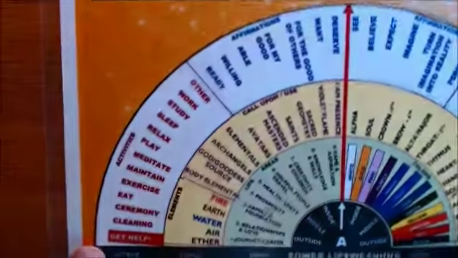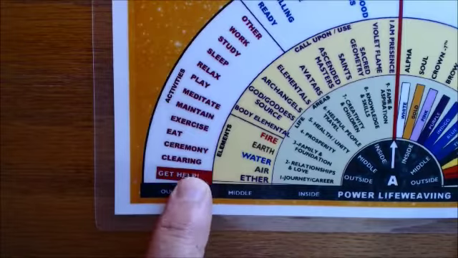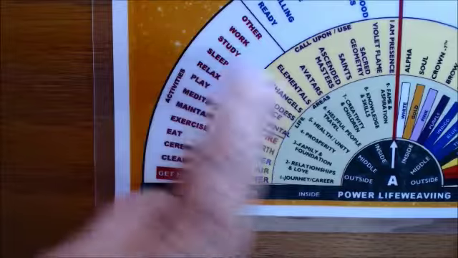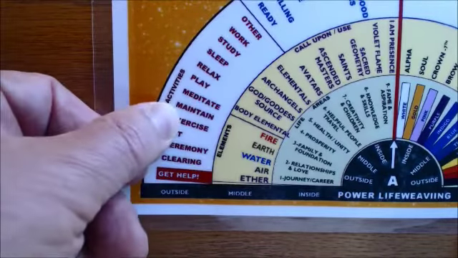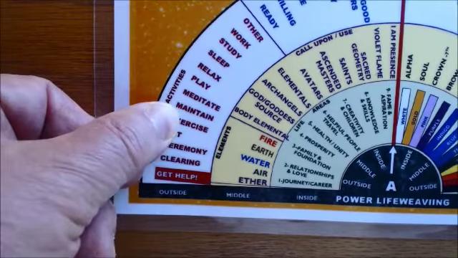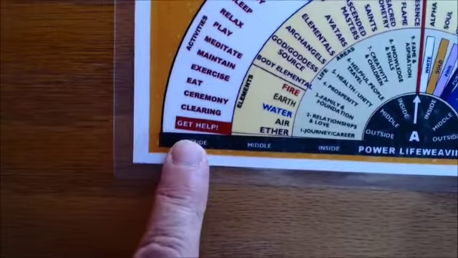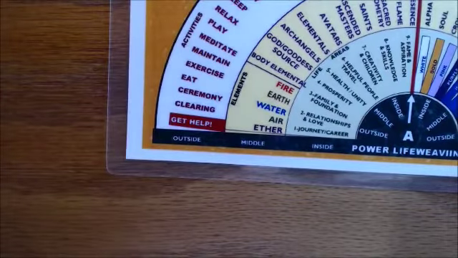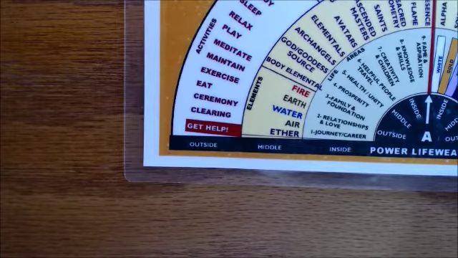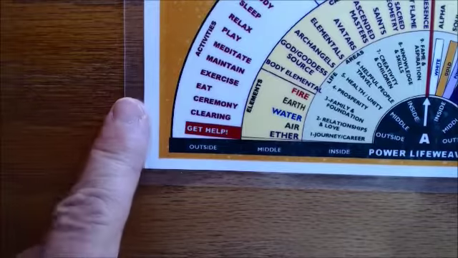So the activities section is anything from needing clearing or ceremony to eat, to sleep, to maintain, which is just cleaning, keeping your environment clear, and so on. Also, the words get help are here, and this is a giveaway that you should stop dowsing and actually get someone else to help you with that one.